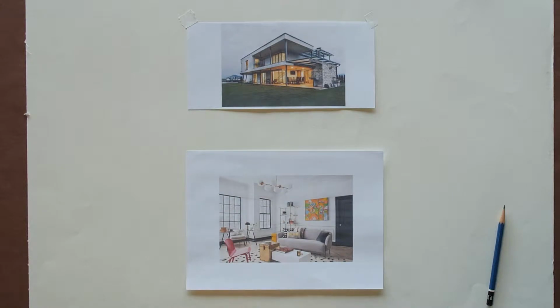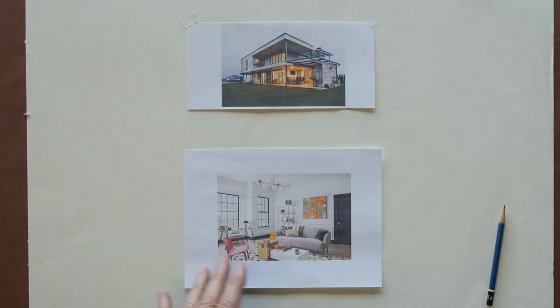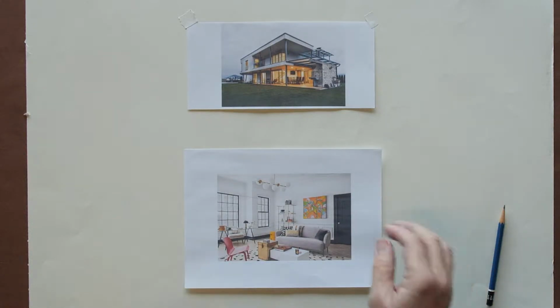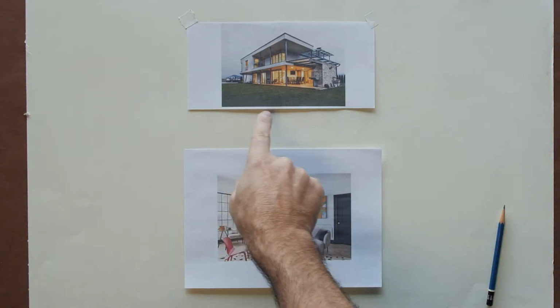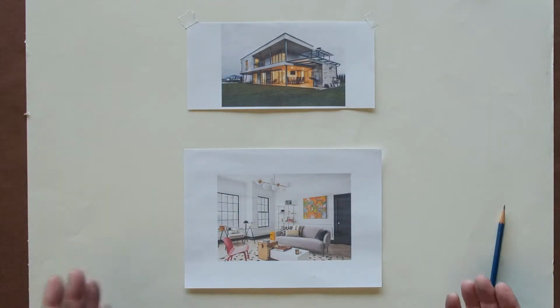Now normally for my class I make them get an image from a magazine and not an image that they downloaded, but you guys probably are not going to have access to magazines right now, so if you download an image, that's okay. The problem with downloading an image is that you need to make sure that you don't change the orientation of the frame, okay, because then that's going to throw everything off, all right?